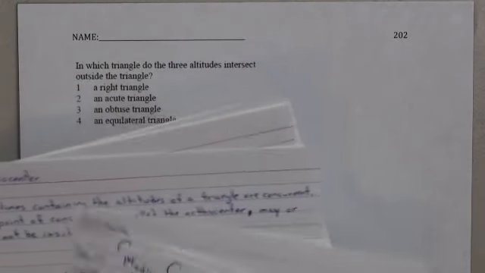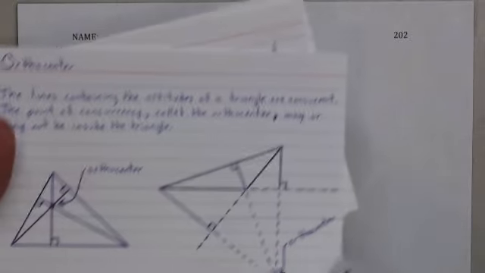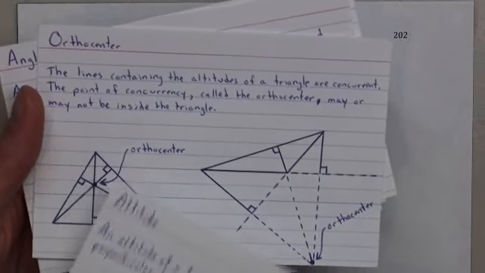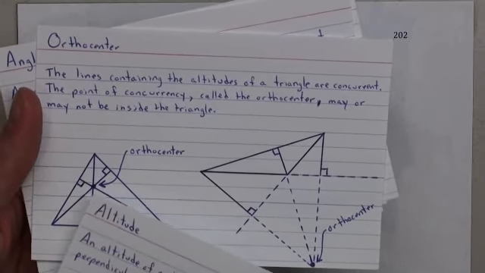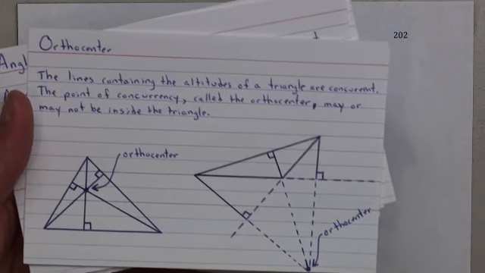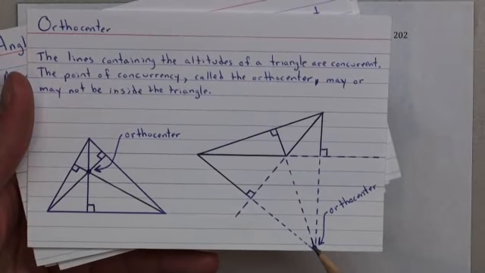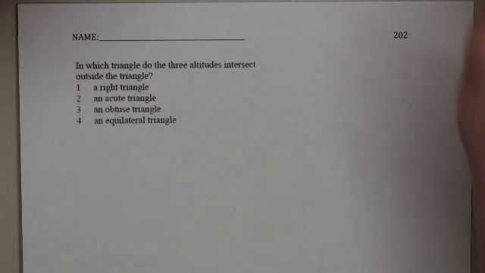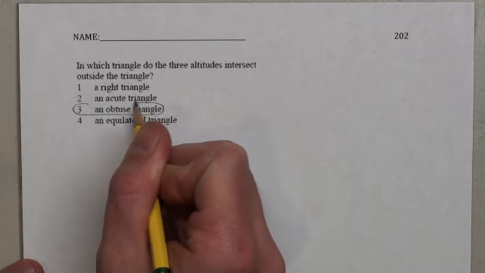Well, if we go back in our note cards, this is the altitudes, right? Now, we had two examples. This is the orthocenter. This is where the altitudes intersect. When you have an acute triangle, it's inside the triangle, right? But when you have an obtuse triangle, the orthocenter is outside of the triangle. So it's when it's an obtuse triangle.